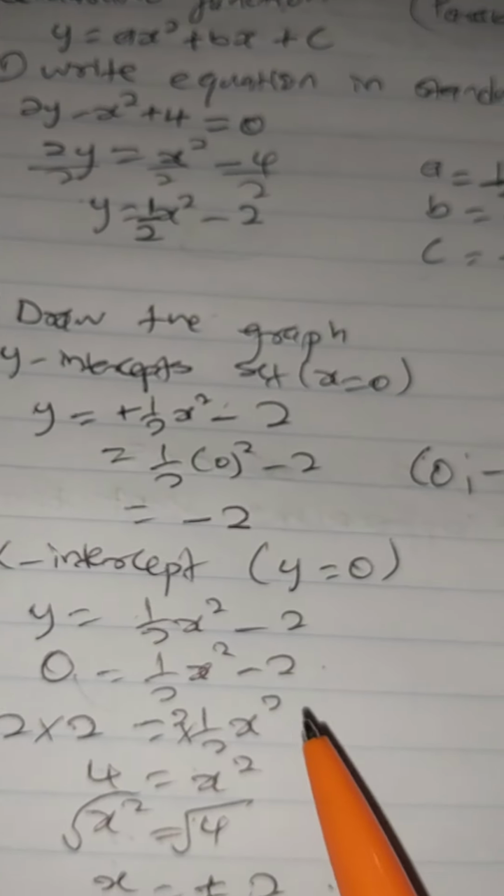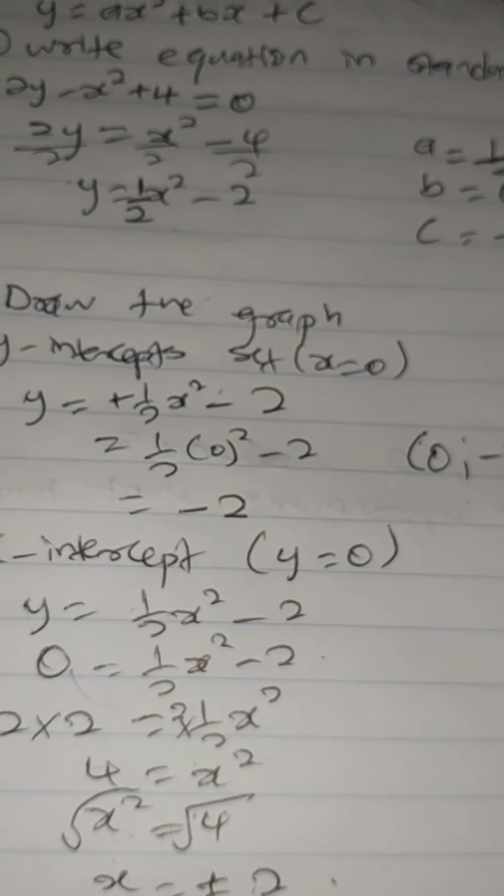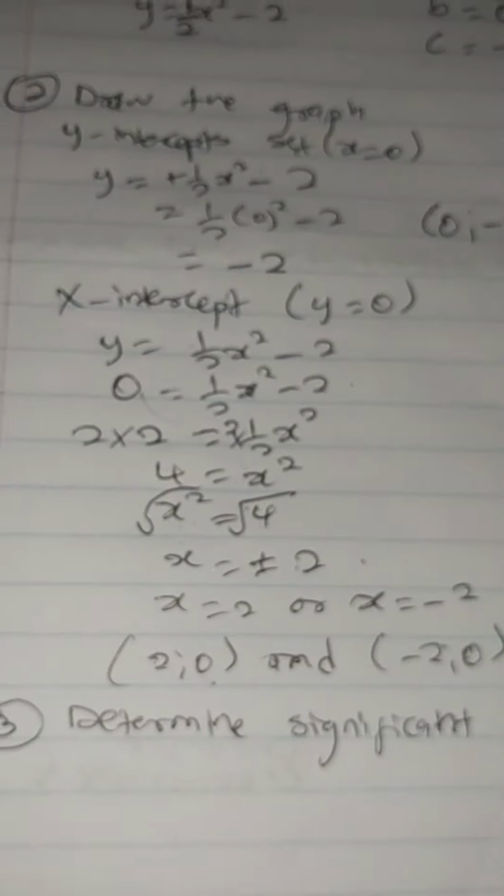This is a 0. So we first have 0 and minus 2. 0 is the value of x, and then y is minus 2. That's our first point. The other points that we have are 2 and 0 and minus 2 and 0.